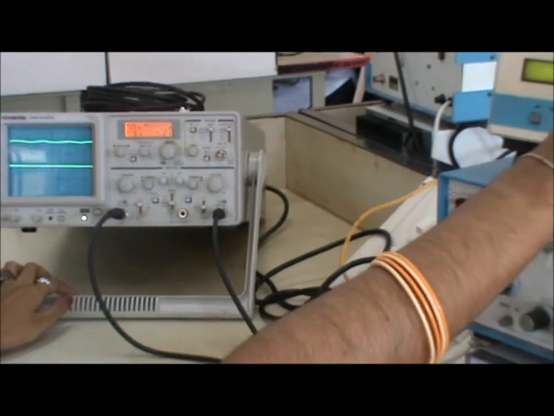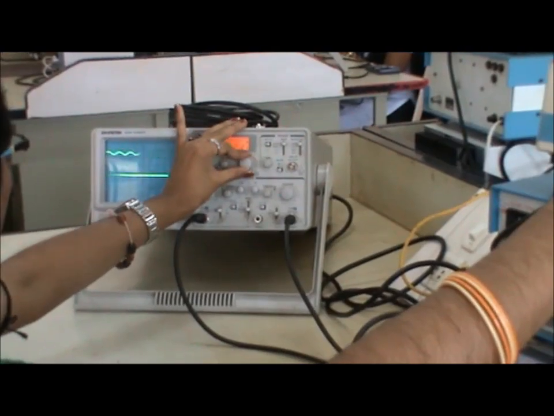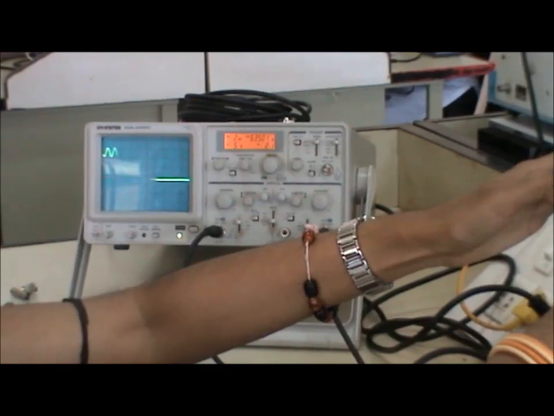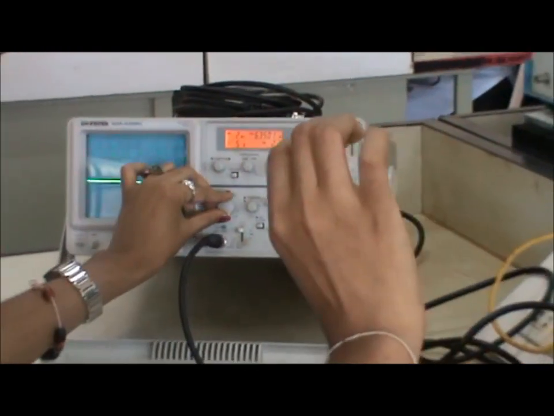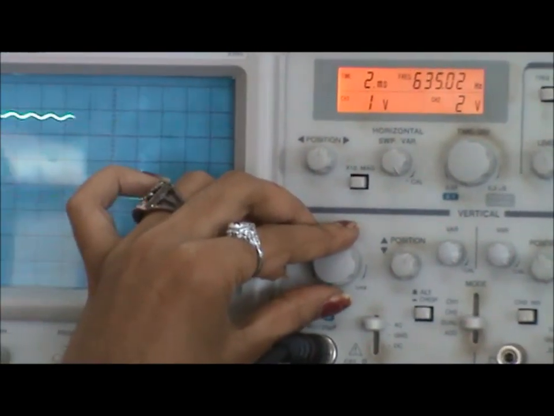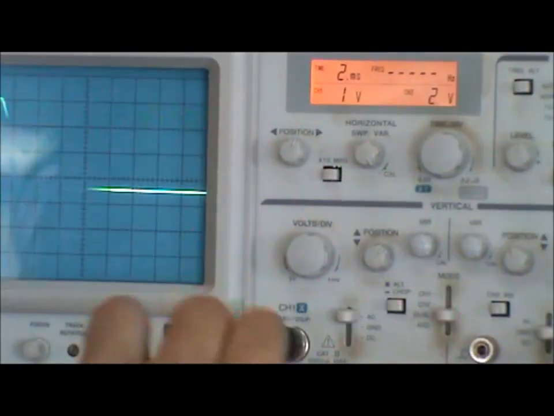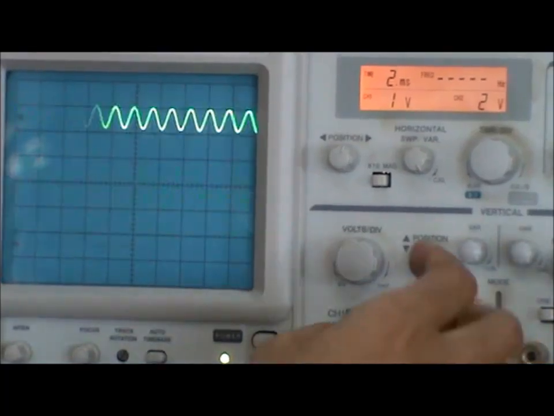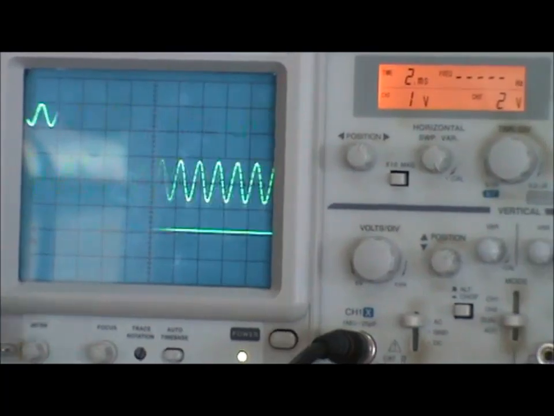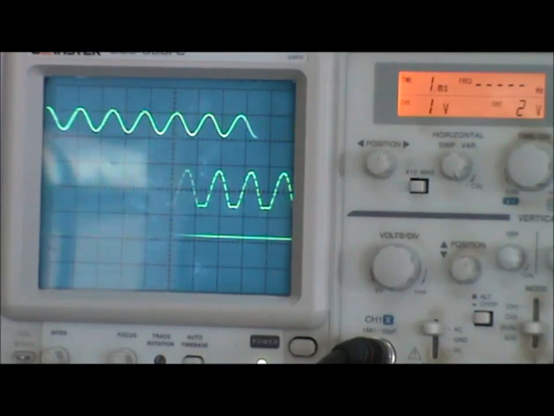First set the amplitude of this to 1 volt peak to peak. It is 5 volt; reduce it to 1 volt. Reduce the amplitude. You can see the output now. It is not the proper output, so adjust it by varying the frequency. Now you can see the output of the pulse amplitude modulation.